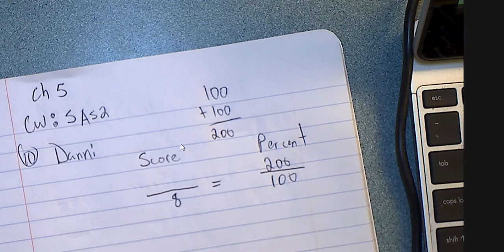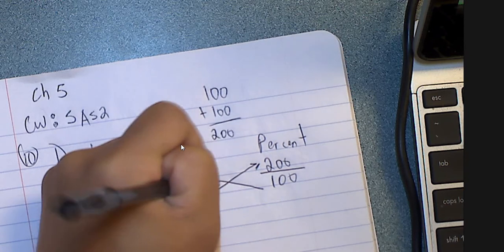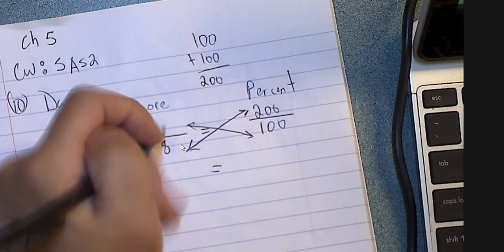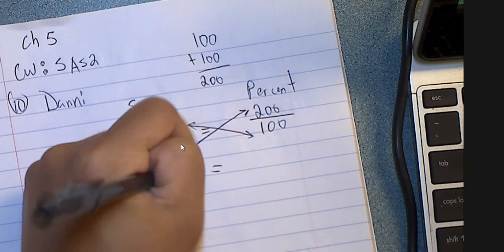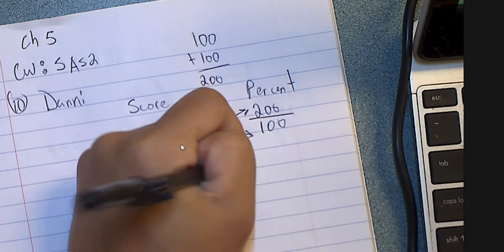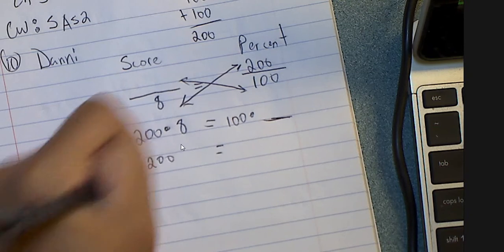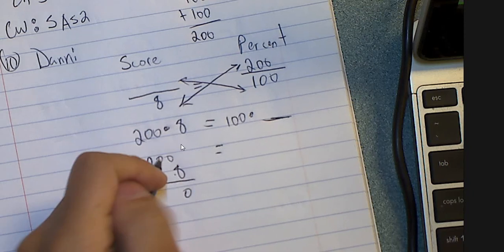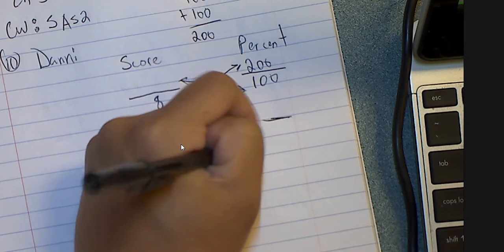Now I'm going to cross multiply. Okay, that means I have what? I have 200 times 8 and 100 times what? It's times this blank. On the left hand side now, it's going to be 200 times 8. 8 times 0 is 0. 8 times 0 is 0. 8 times 2 is 16. And of course right here we have 100 times a blank.